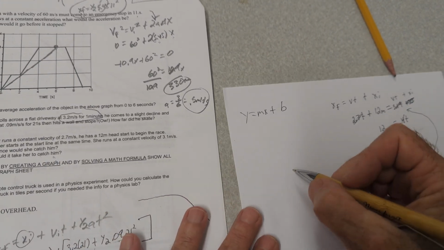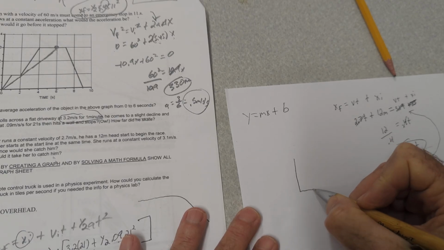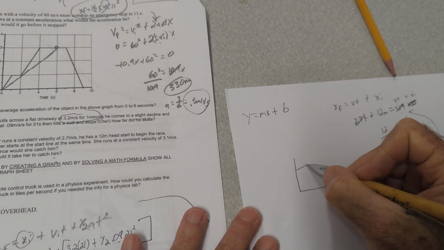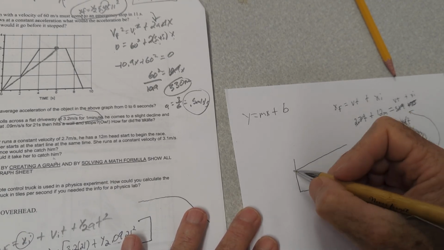We also could create a graph. The graph would look like this. I'm just going to make a graph that's qualitative. The slower person started up here. This is their head start of 12.